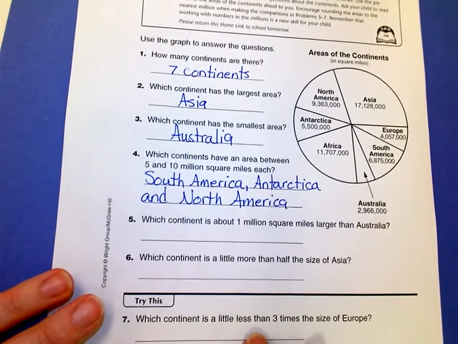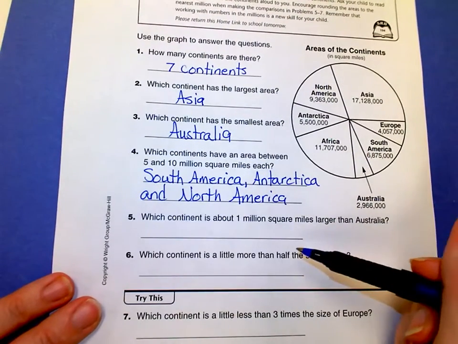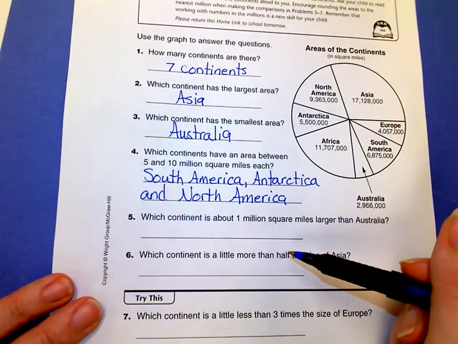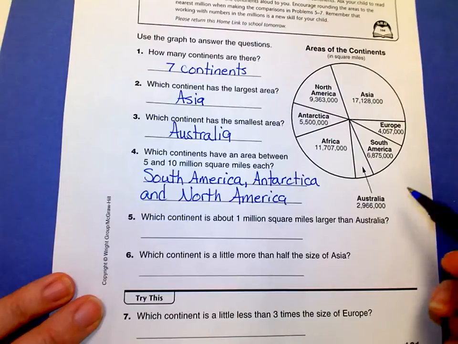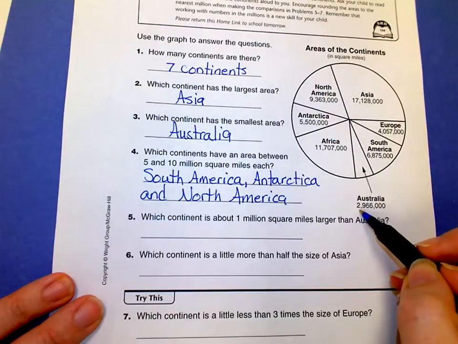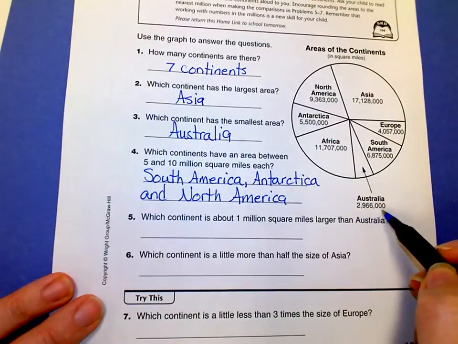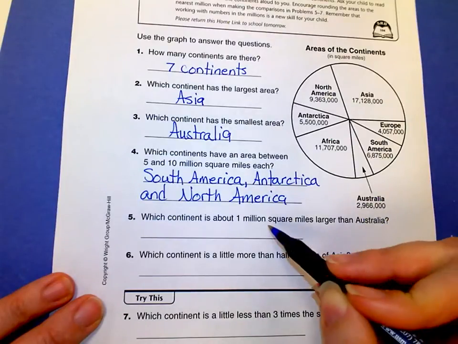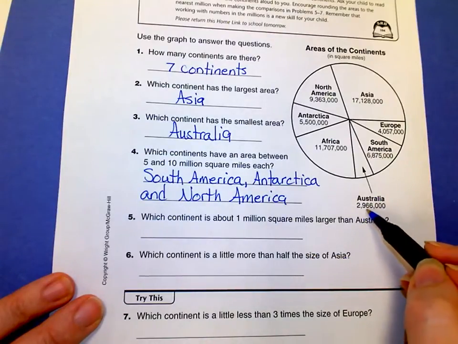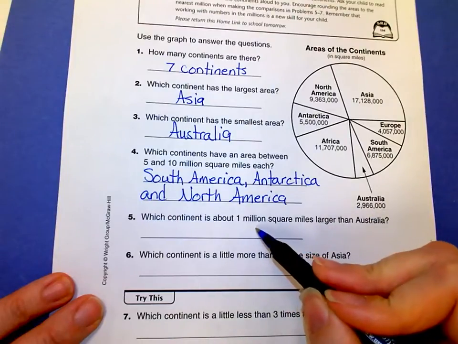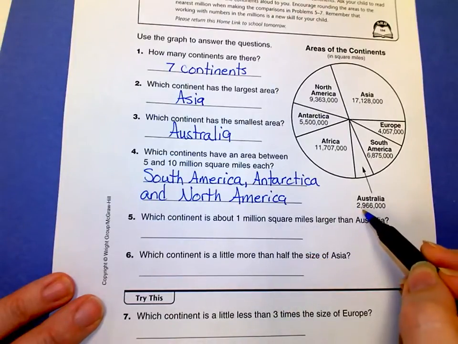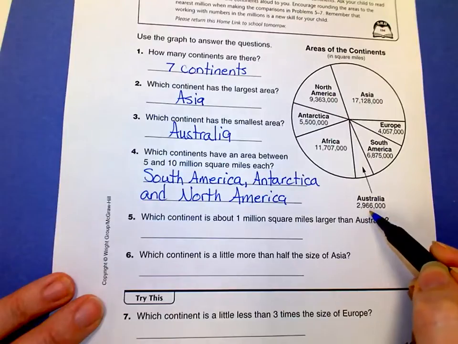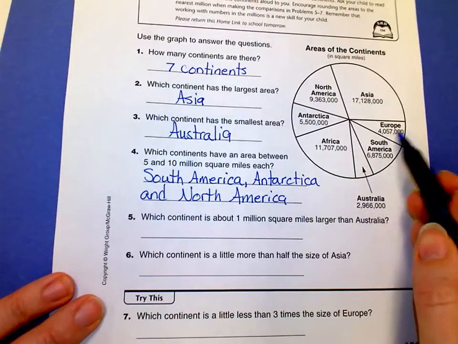The next question asks, and remember we're rounding to the nearest million on this one, which continent is about 1 million square miles larger than Australia? I'm going to look at Australia, which is 2,966,000, and I'm going to round Australia up to 3 million. So if I want one that's 1 million more square miles, I'm going to be looking for something around 4 million square miles, which is going to be Europe.